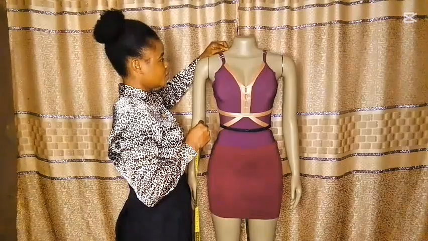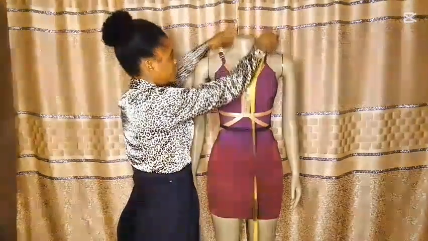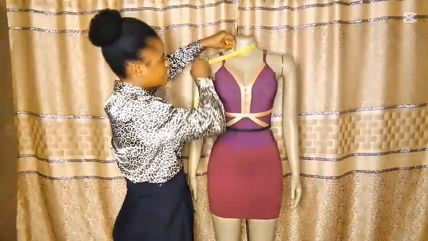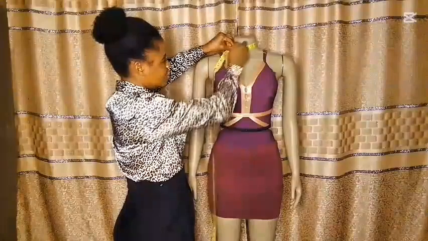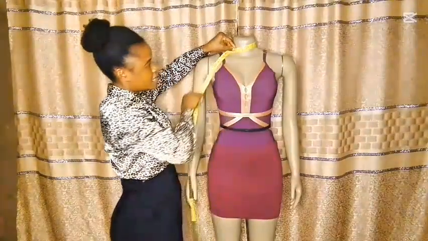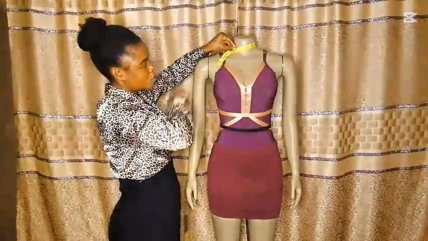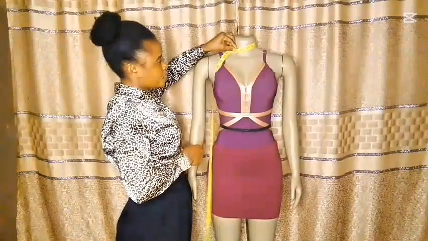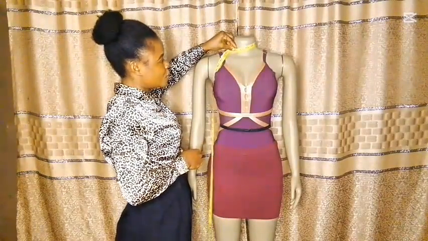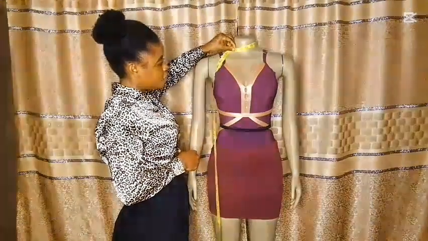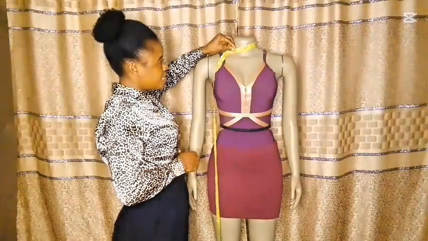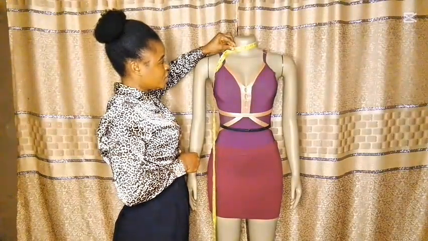So at this point, you wrap your tape measure just like this, ensuring that it is not too tight or too loose. Again, make sure that your tape measure is leveled. Now, read and record your measurement value. I have 14 inches here, so it means that the neck circumference is 14 inches.